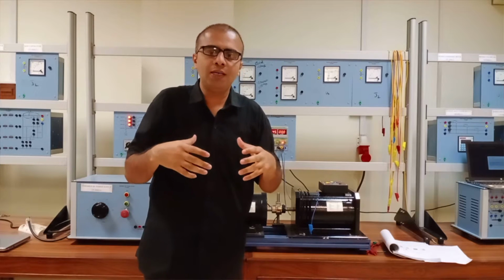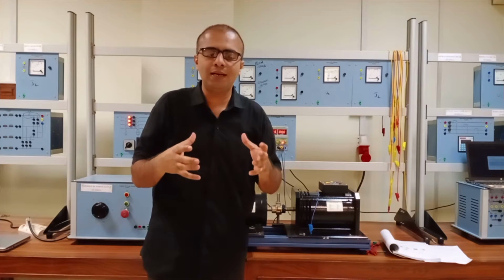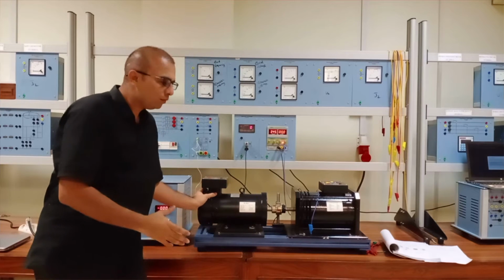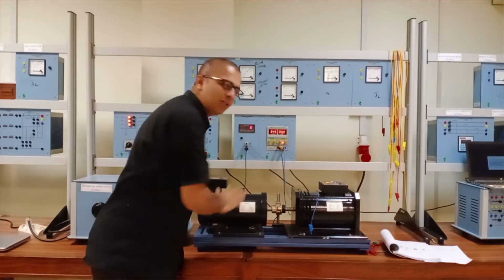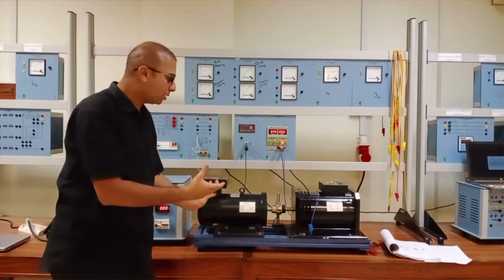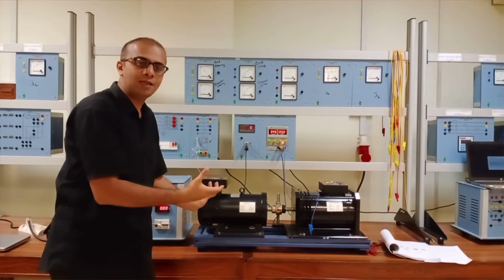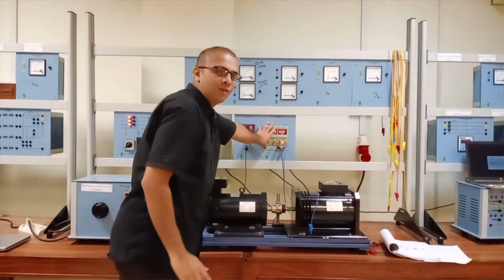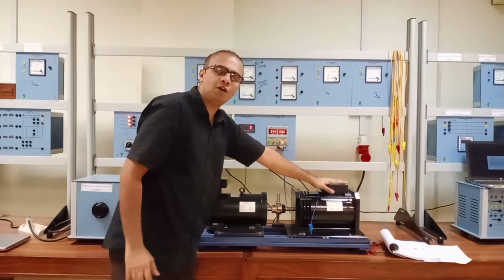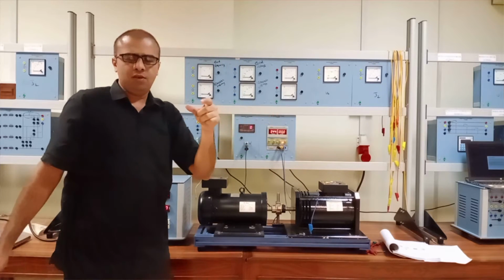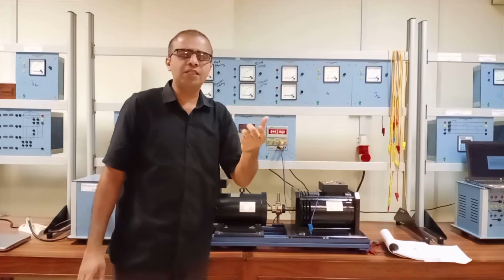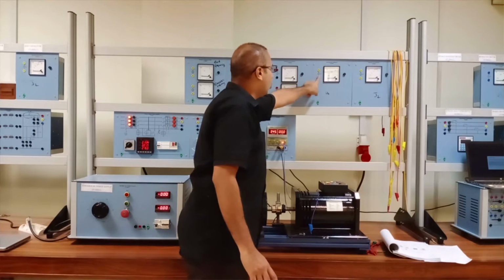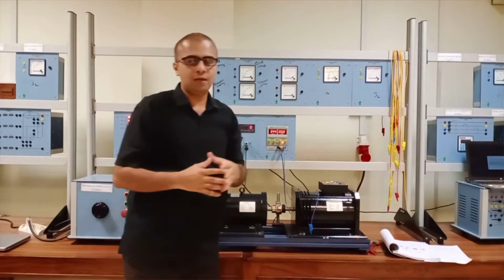So what kind of modules are we using in this experiment? We need the prime mover to rotate the shaft of the synchronous generator. The alternator can also be called a three-phase synchronous generator. This is a three-phase synchronous generator. We need a DC power supply to excite the field winding of the generator, and for measuring the no load voltage, we need to measure our stator voltage from this voltmeter.